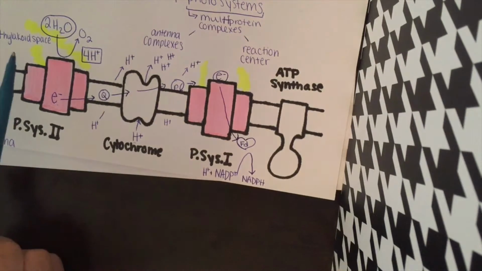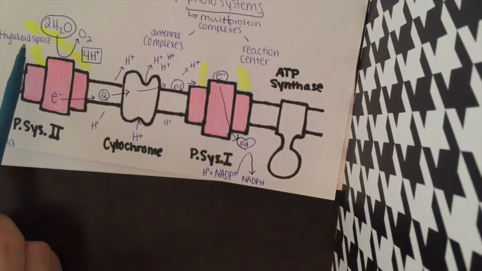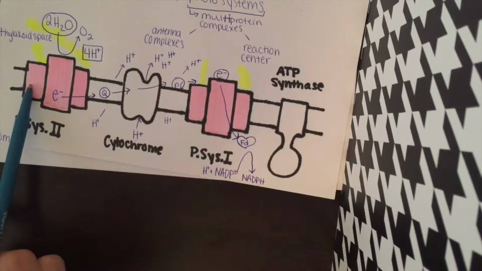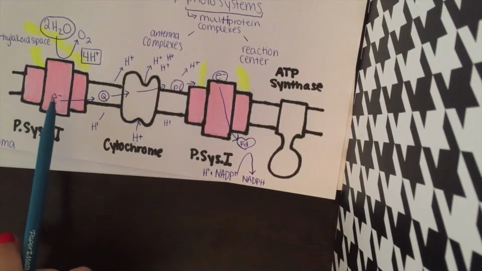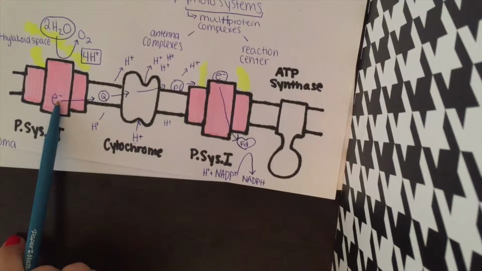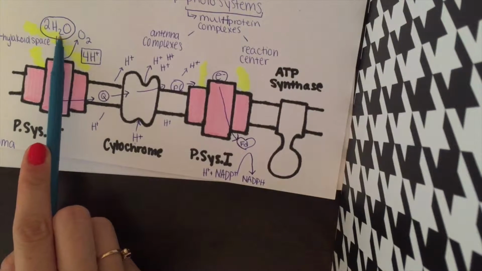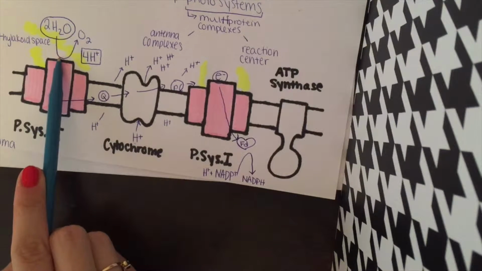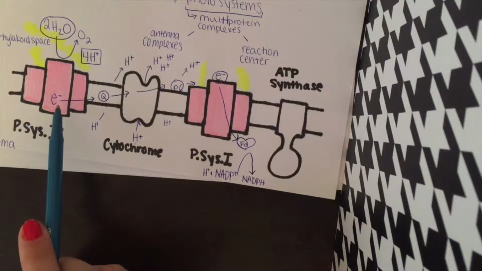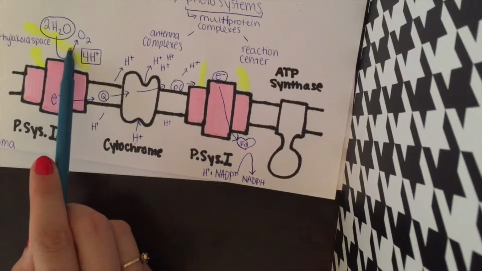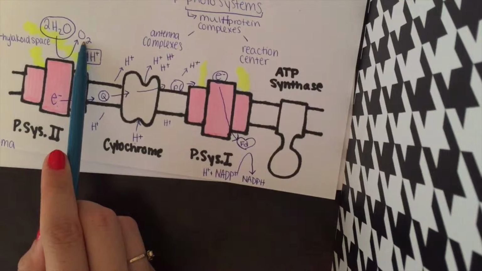First, we have light that hits photosystem 1, comes in and hits the antenna complexes, and this gives the reaction center the energy to take an electron from water. So we have water up here. The water comes through, energy from the reaction center takes an electron out, and oxygen is made.